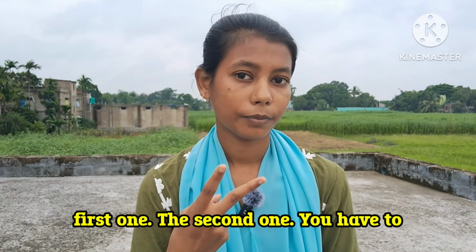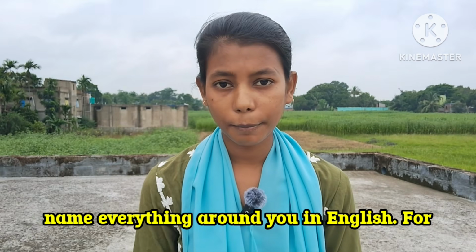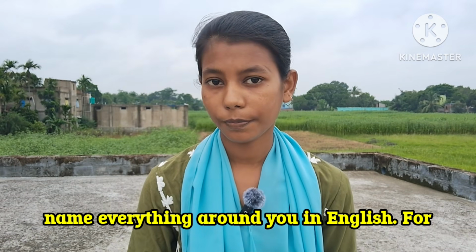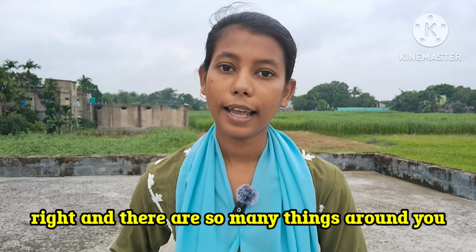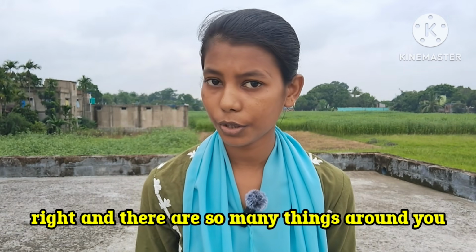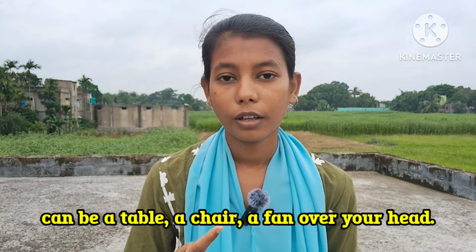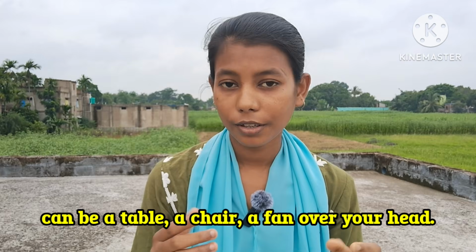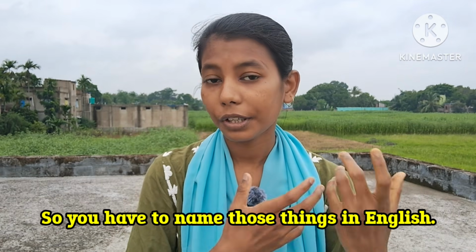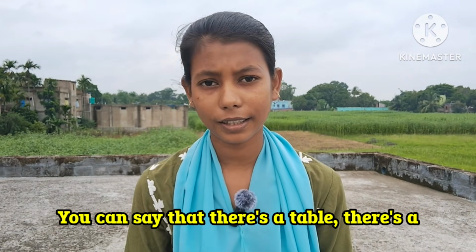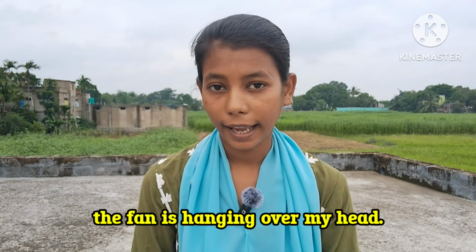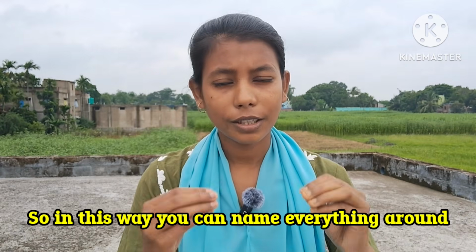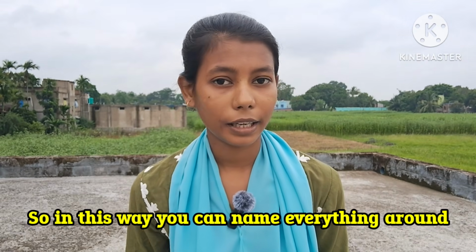The second one, you have to name everything around you in English. For example, you are inside your home, right? And there are so many things around you. Like there can be a table, a chair, a fan over your head. So you have to name those things in English. You can say that there's a table, there's a book on this table, the fan is hanging over my head. So in this way you can name everything around you.